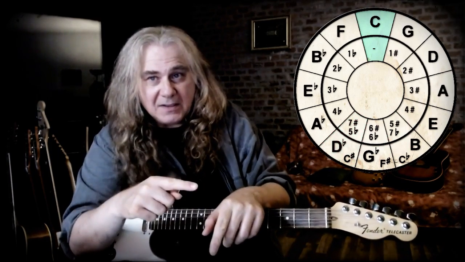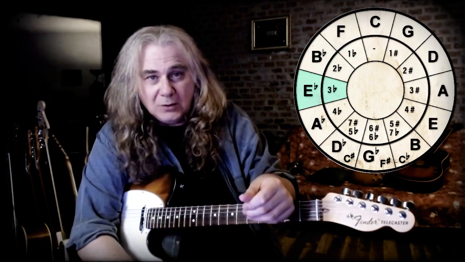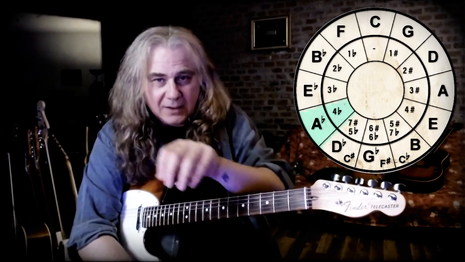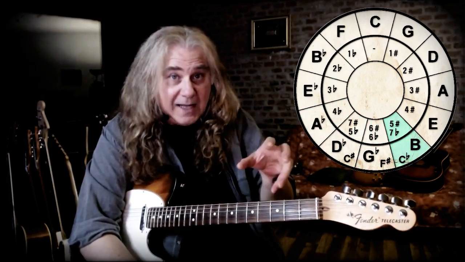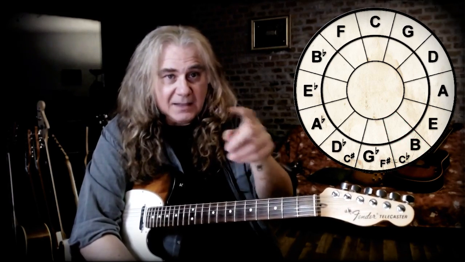If we move in the other direction, so counterclockwise, we're going to add one flat each time, starting from C that has no alterations, and in this case, the next key is going to be a fourth apart. And the fourth interval is the complement of the fifth. So if we keep going in any direction, we're going to find ourselves back at the starting point.